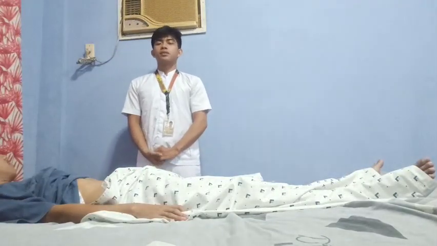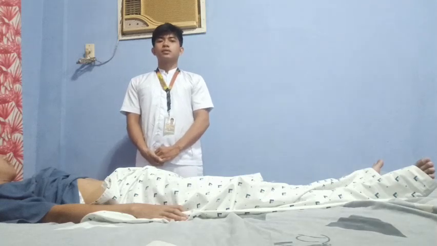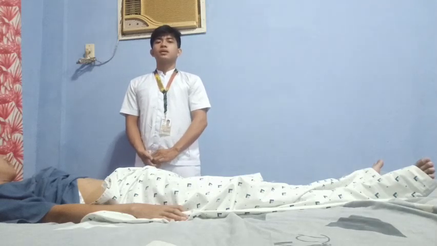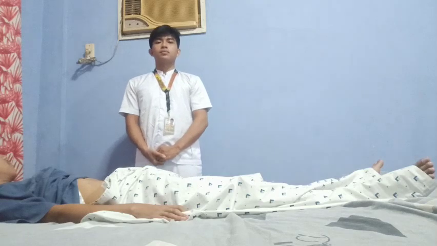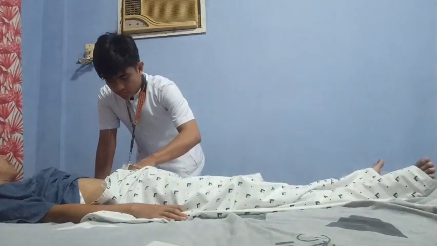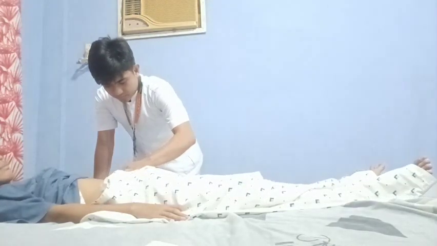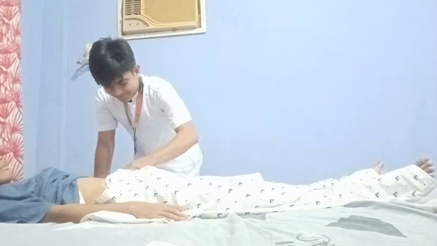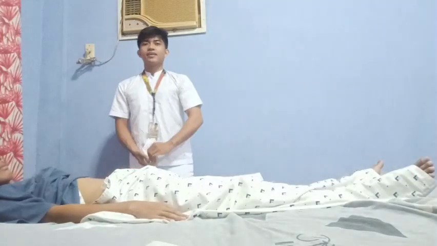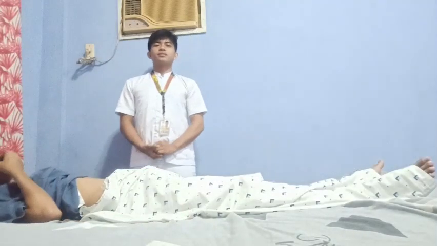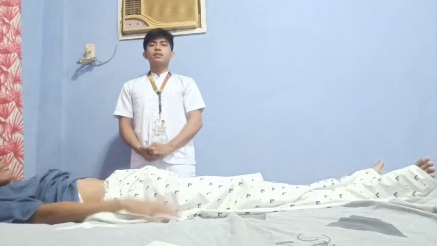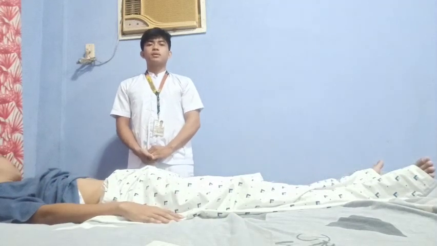Next, palpate the umbilicus and surrounding areas for swelling, bulges, or masses. So the umbilicus and surrounding area are free of swelling, bulges, or masses.